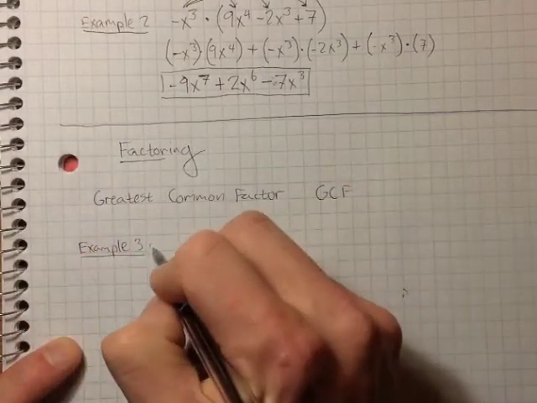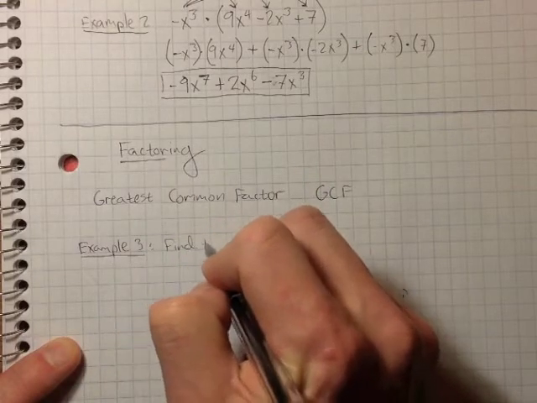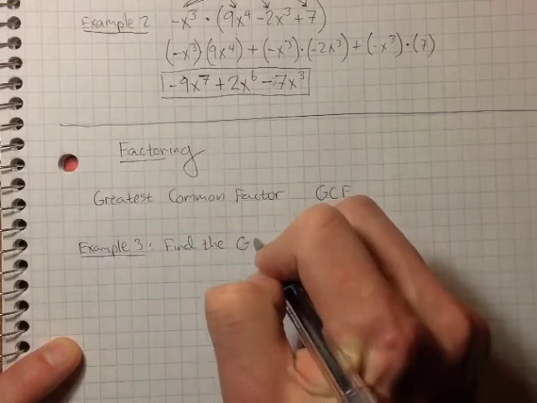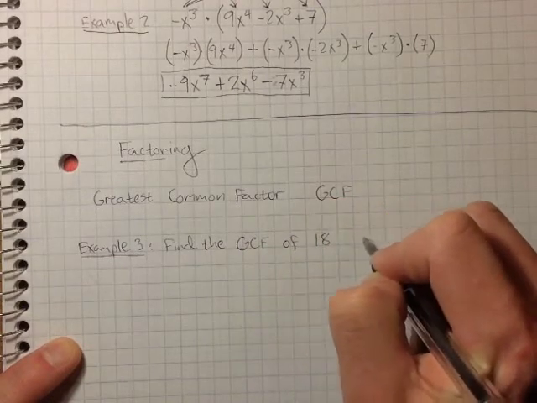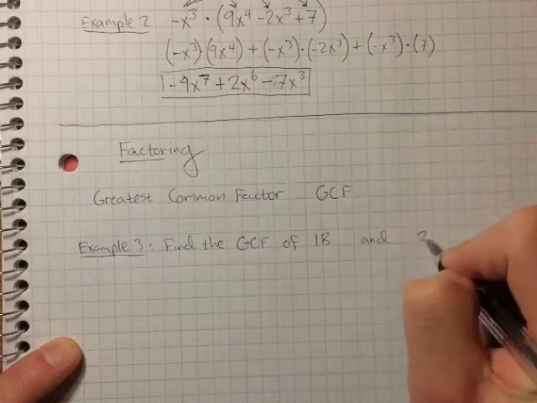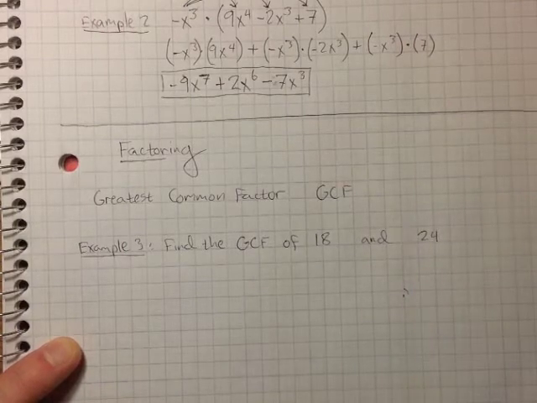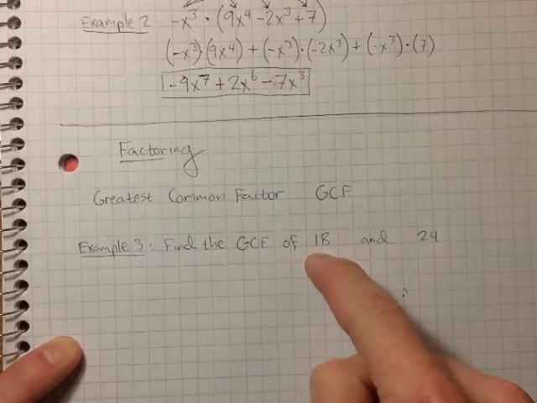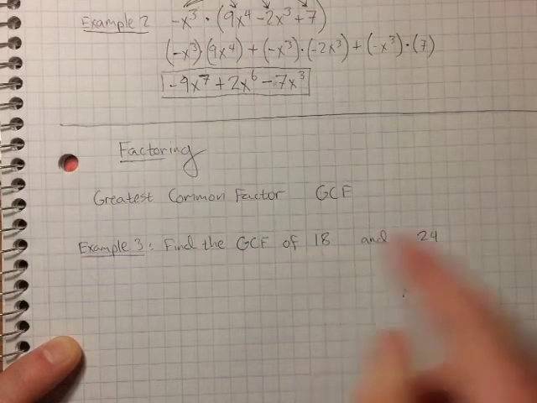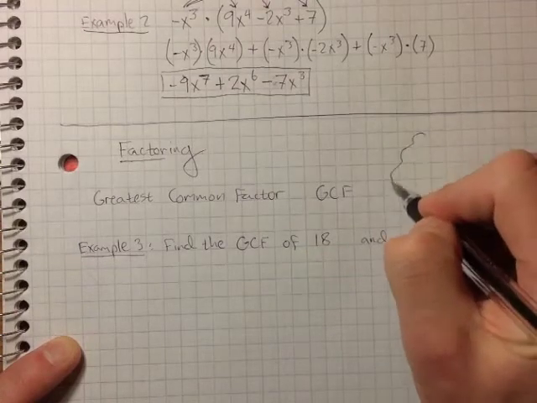Let's say we wanted to find the greatest common factor of 18 and 24. Now, this is what we would do. 18. Let's break this down into its prime factors. Okay? Let's have a thought bubble up here.